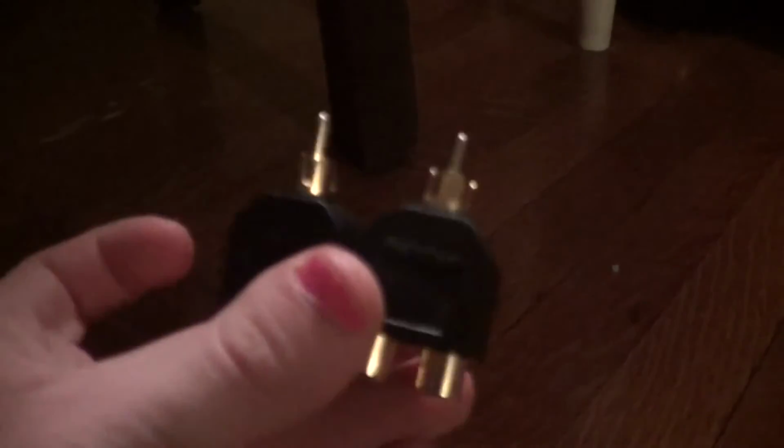It saves you a couple dollars. They're somewhere between like $5 to $15 at Radio Shack. Yeah, so you're gonna want 2 of these along with those splitters.